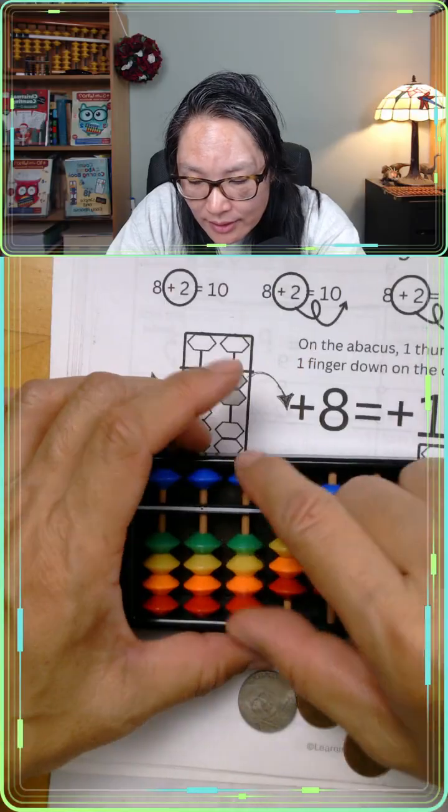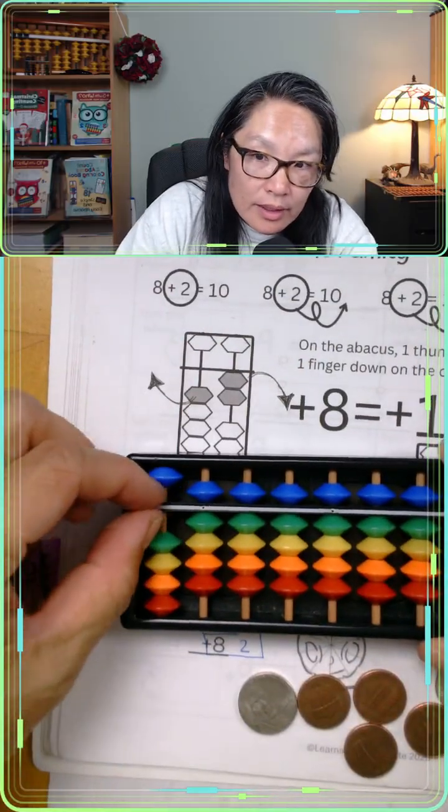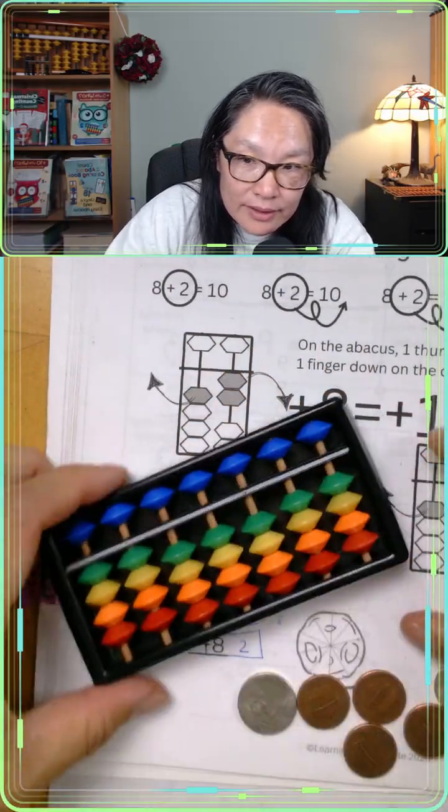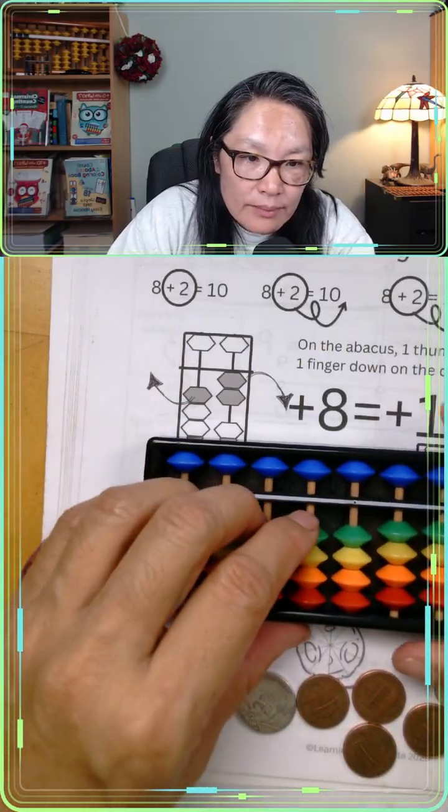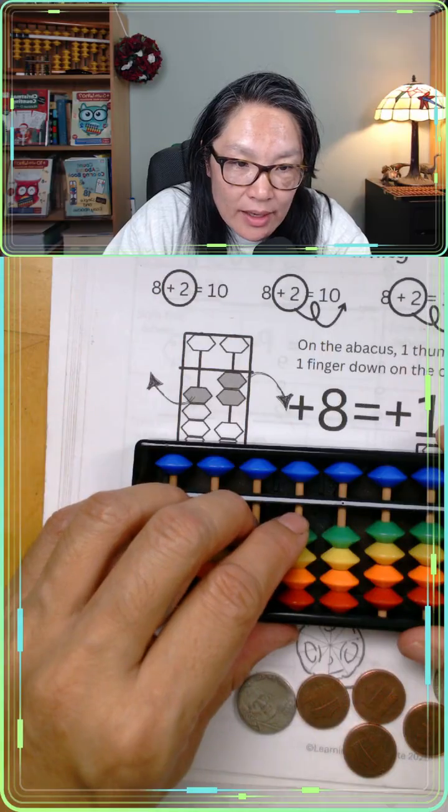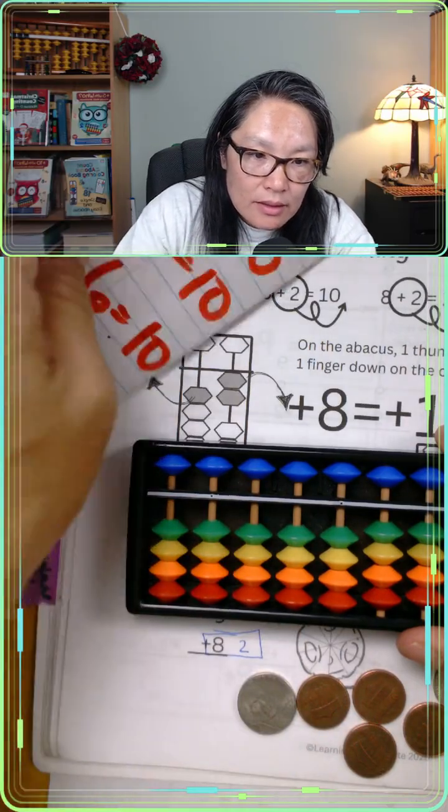9, 9, 9. And then this is 0, like that. So make a 5 makes sense to me. How does it make 10? How do you make 10?